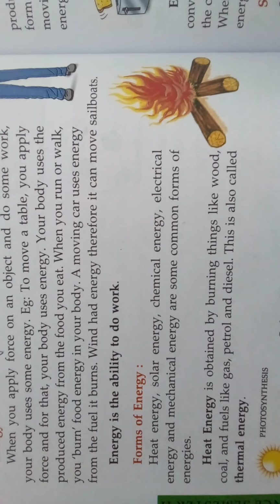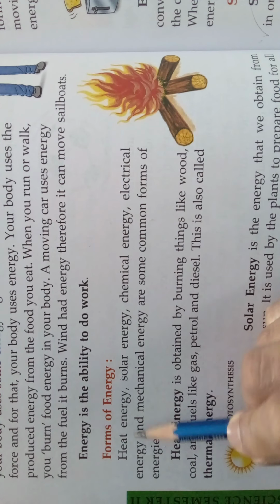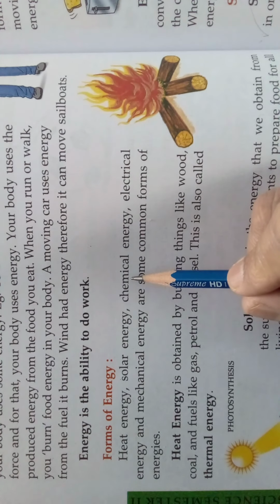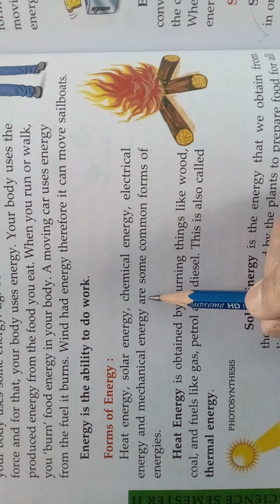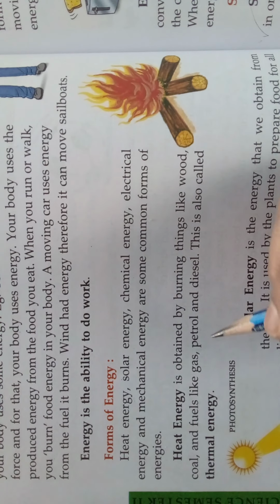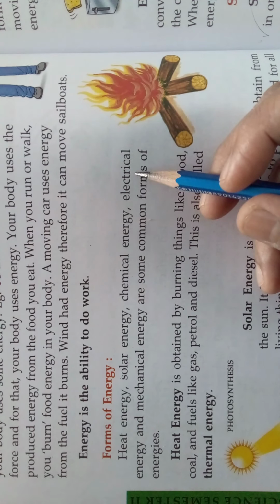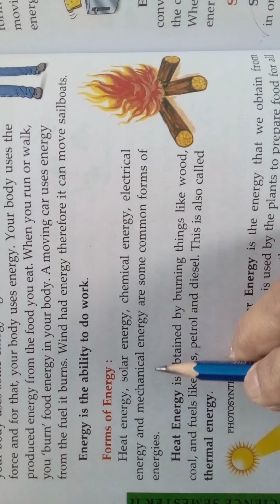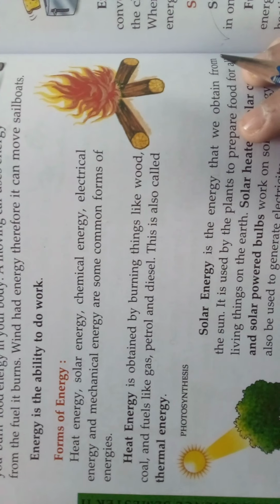Come, we will see the forms of energy. What are the forms of energy? Heat energy, solar energy, chemical energy, electrical energy and mechanical energy are some common forms of energy. Come, we will see about the energies one by one.